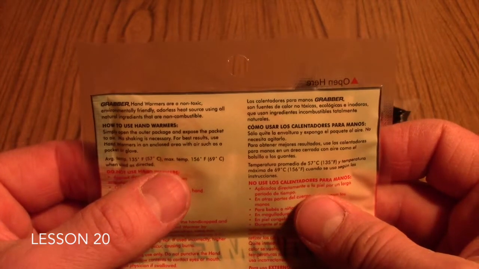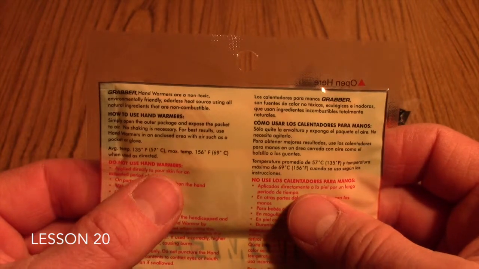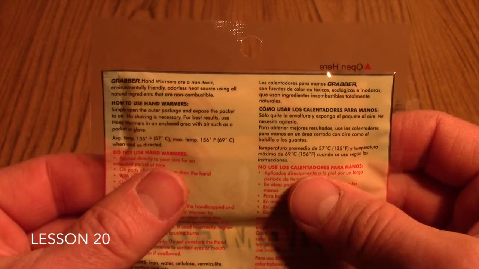By reading the instructions on the back of the hot or cold pack, they'll find out how to go about activating the hot or cold pack.